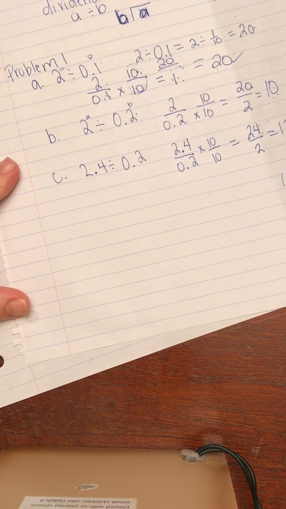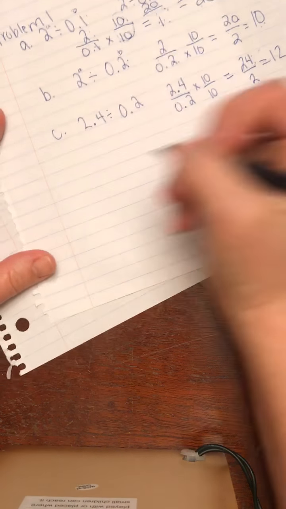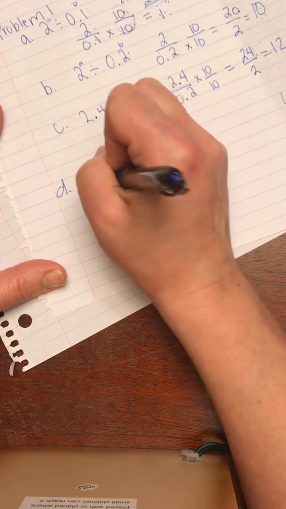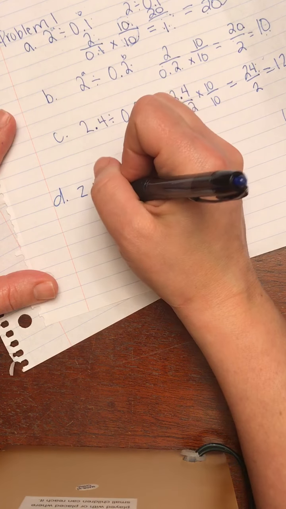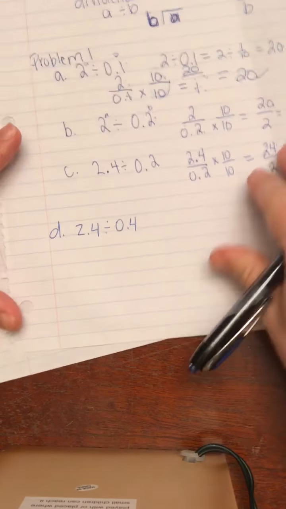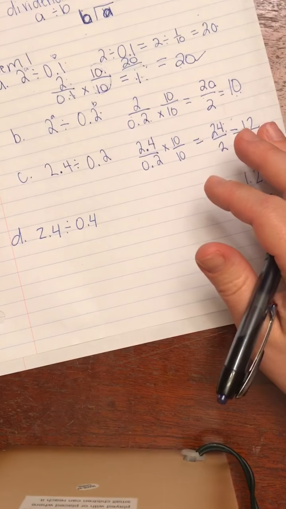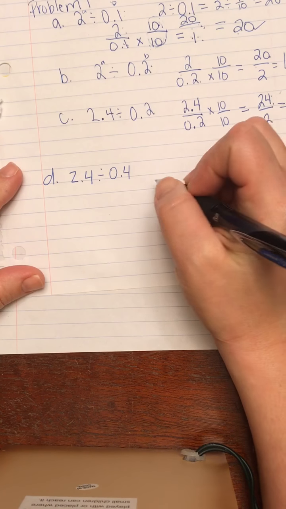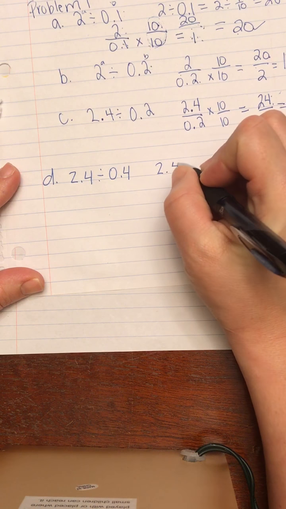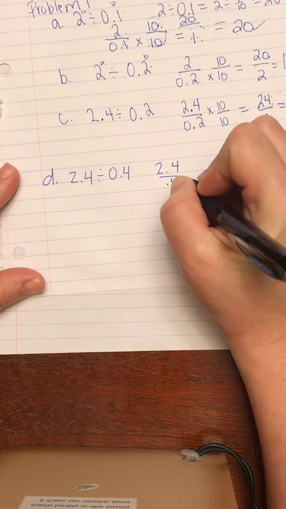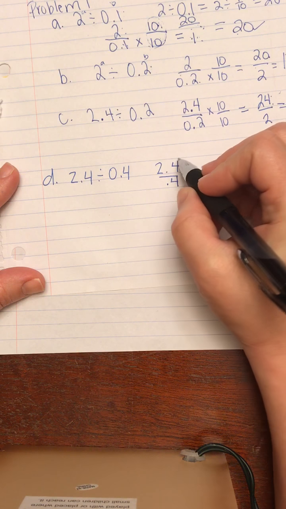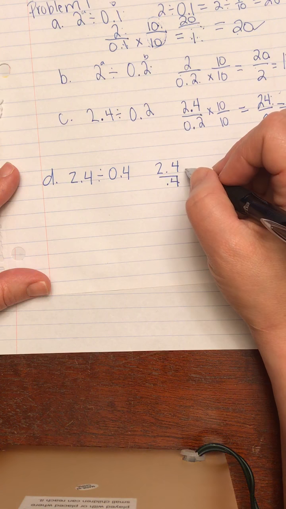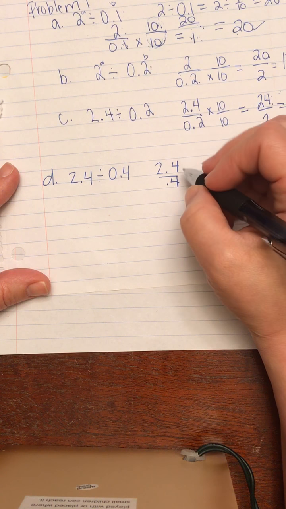All right, and this time we're going to take a look at 2 and 4 tenths divided by 4 tenths. So if I take this and set it up as a fraction, I have learned that because we are working with a value in the tenths place, I'm going to go ahead and multiply that numerator and that denominator by 10.